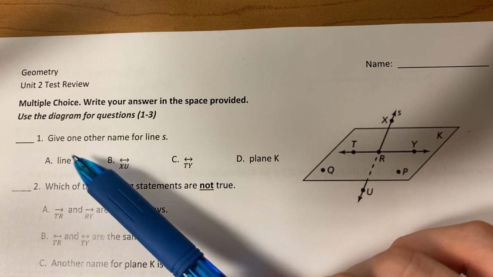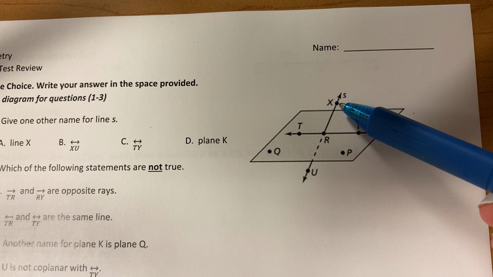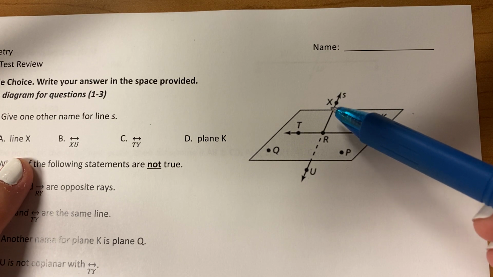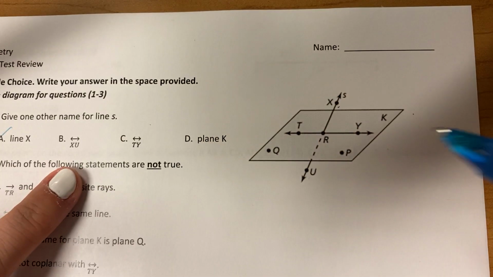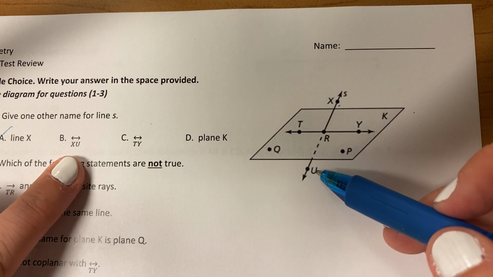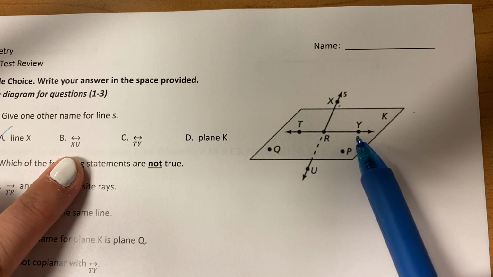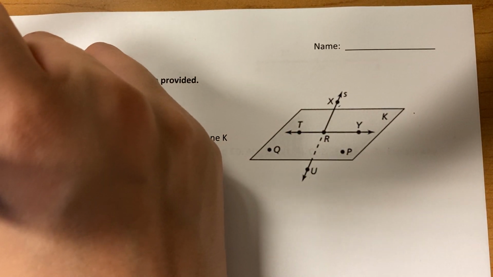Here we go. Give one other name for line S. Okay, so we're gonna look at line S and see what letters are involved. So line X, no, that would not work because X is a point. It's not a little letter, okay, so that one wouldn't work. XU, yeah, that's looking pretty probable, so let's keep looking though. So TY, no, and then plane K. So yeah, B is the correct answer.